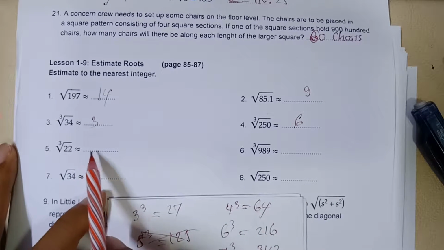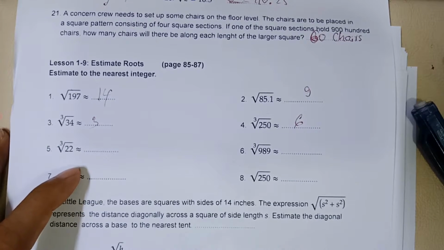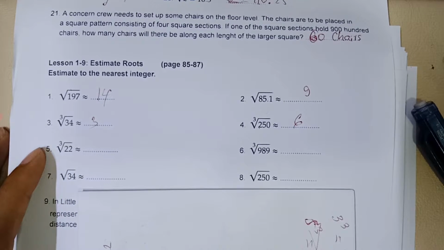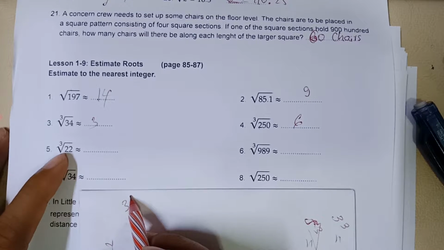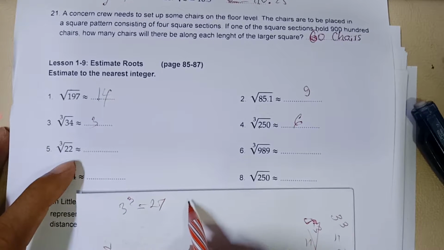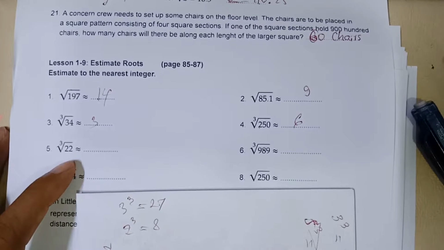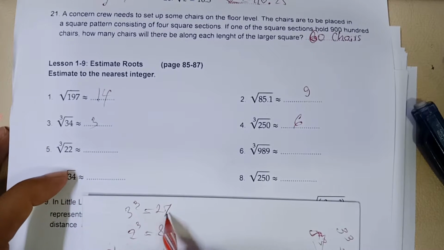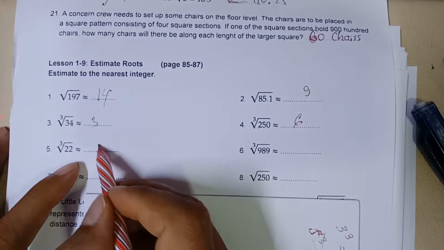You do the same with the other numbers. Let me do all of this one for you, so that you have a better understanding. The cube root of 22. 3 to the third is 27, which is above this number. So you cannot go to 3, you go with 2. 2 to the third is 8. Now, what do you think it is close to, 8 or 27? Of course close to 27. So this will give you 3.